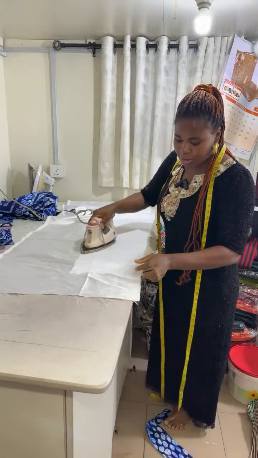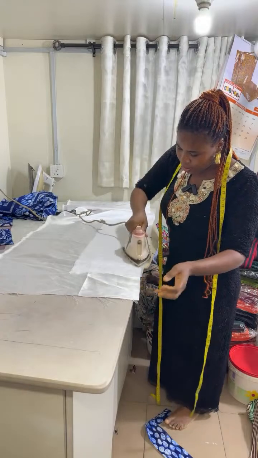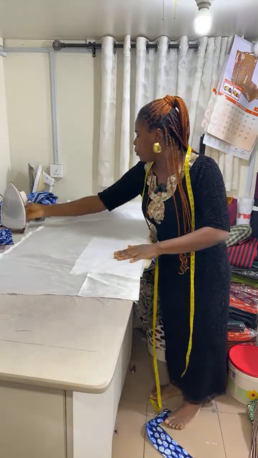Thank you. So I'm just fusing this one with the interfacing so that we'll just cut it once. That's what I'm doing right now.